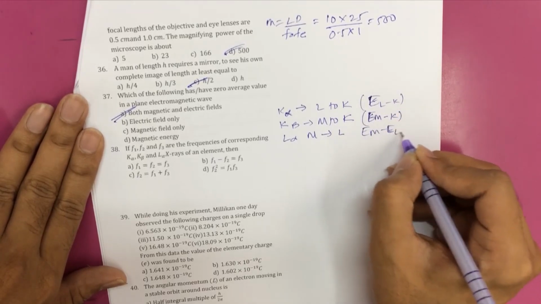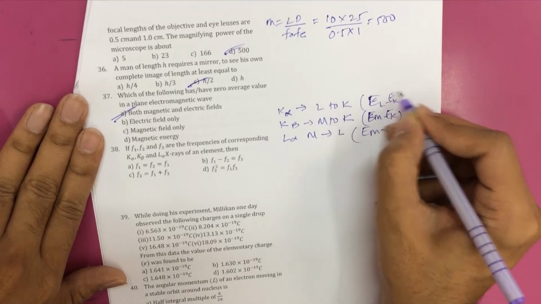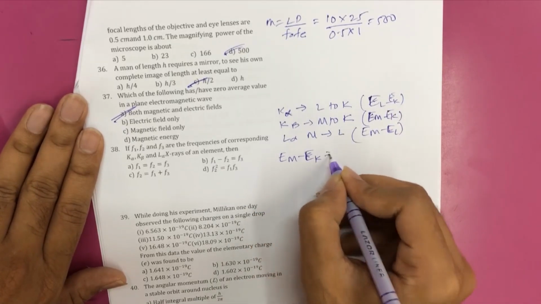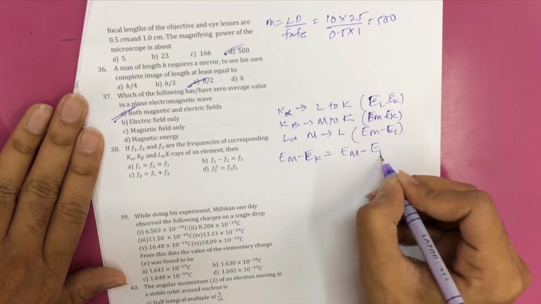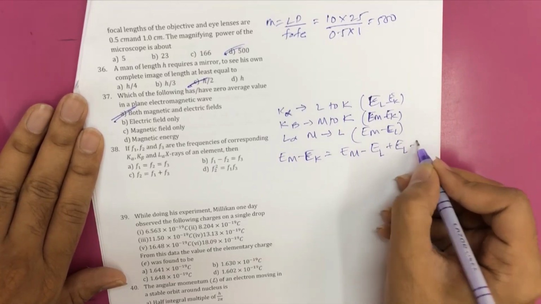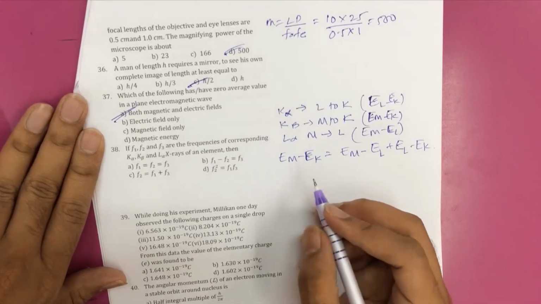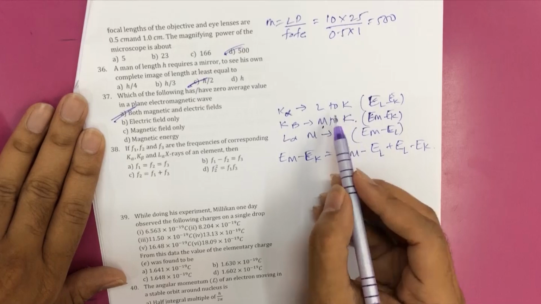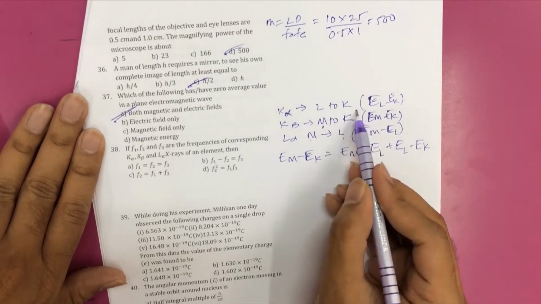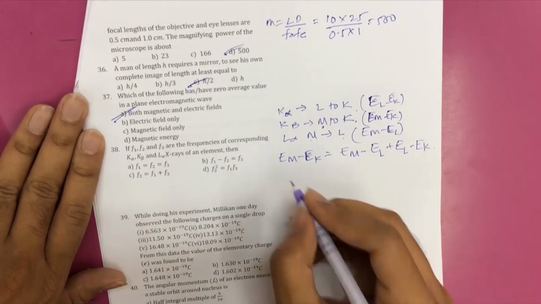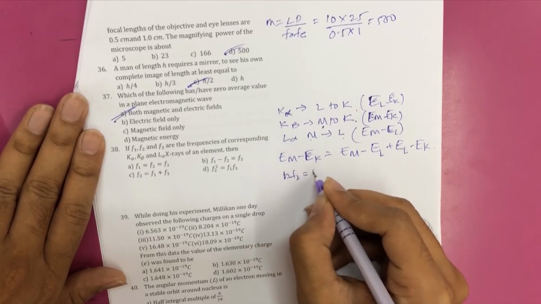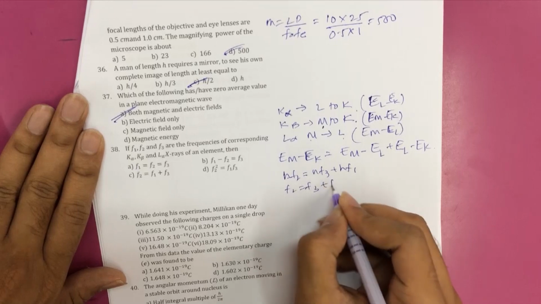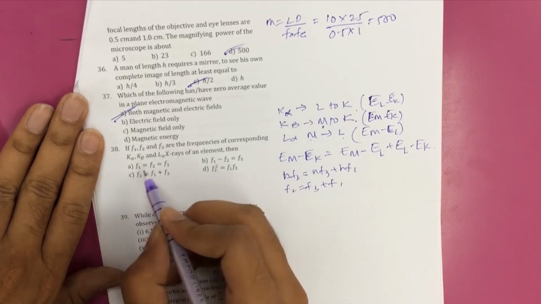E M minus E K, this will be E L minus E K, this will be E M minus E L. So basically I would get E M minus E K equal to E M minus E L plus E L minus E K. Which is basically obtained because M to K would be nothing but M to L and then L to K. So that is how this equation is obtained.